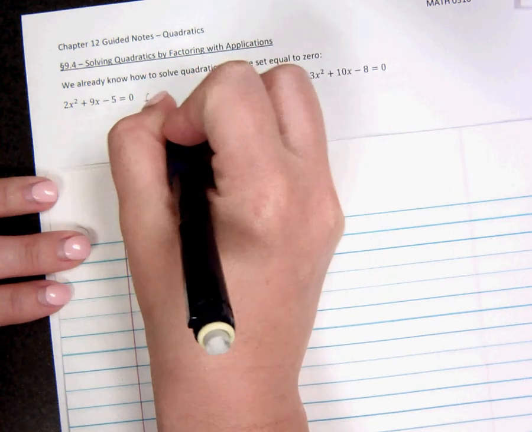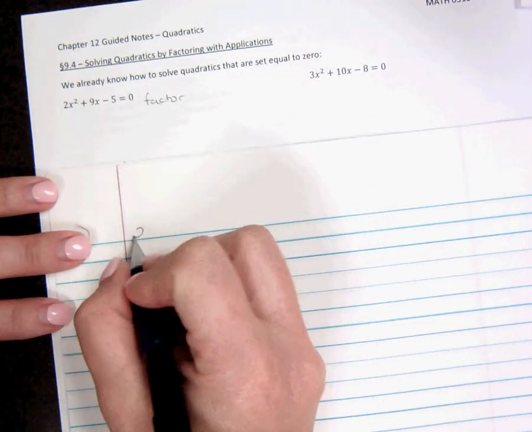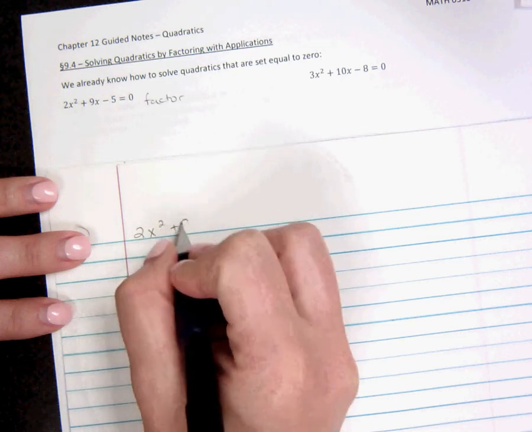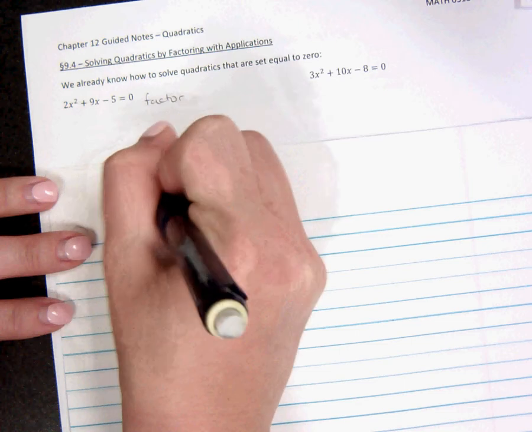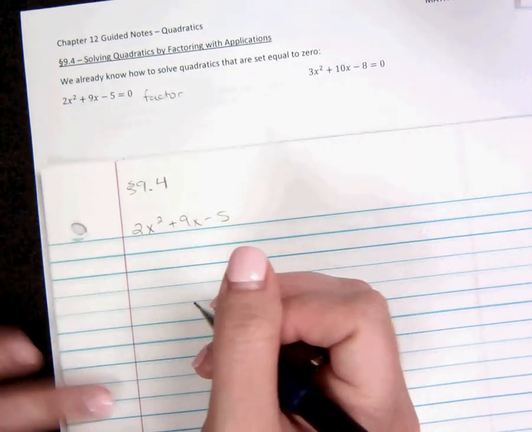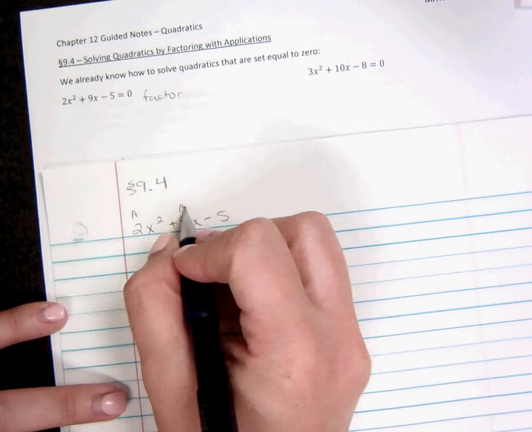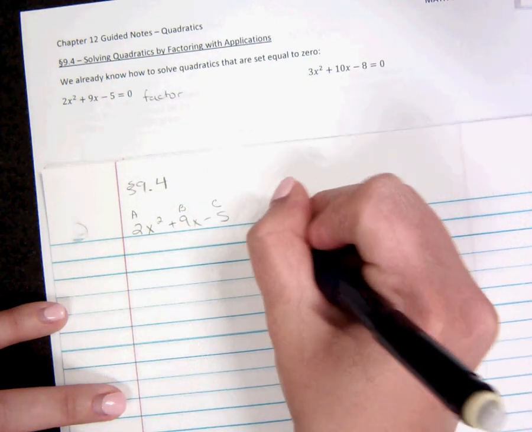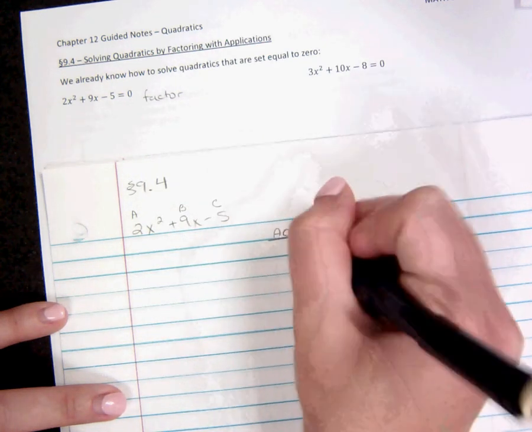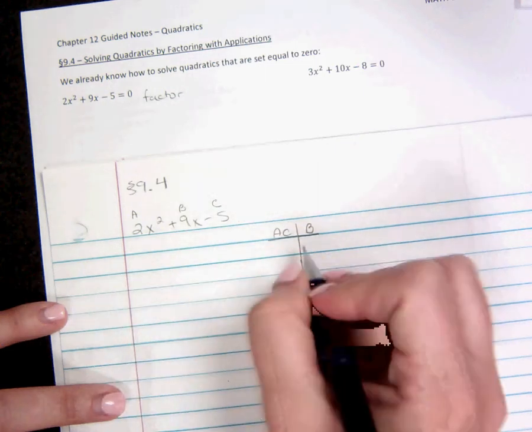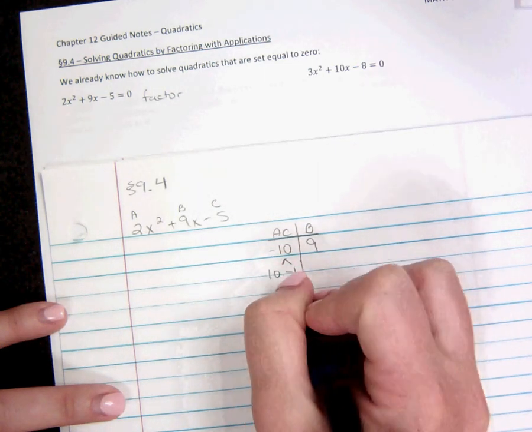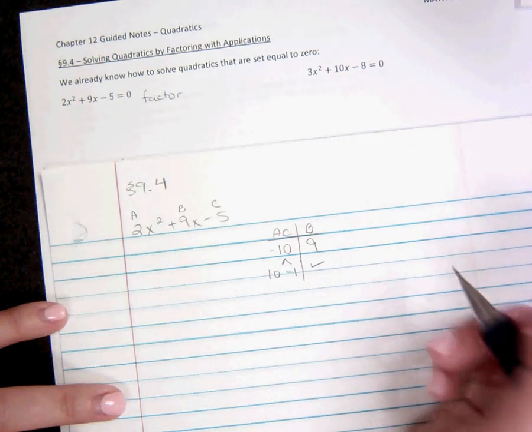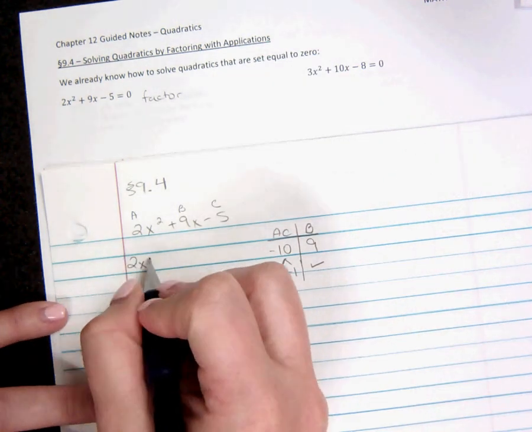So I'm going to do this on my scratch paper so I don't run out of room. We have 2x squared plus 9x minus 5. Always good to label your scratch paper. We have A, B, and C. The one skill college algebra instructors always request is that you're able to factor. So we've practiced a lot. You should be very efficient at factoring by the end of this course.